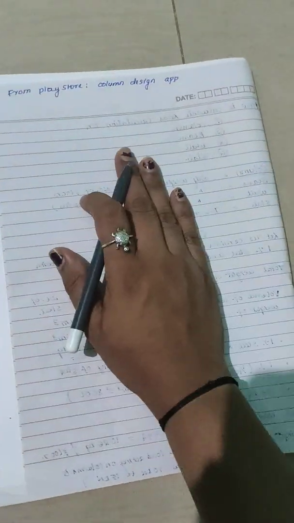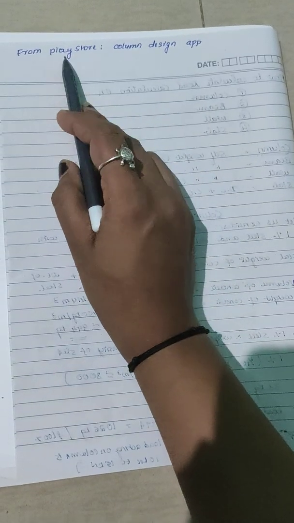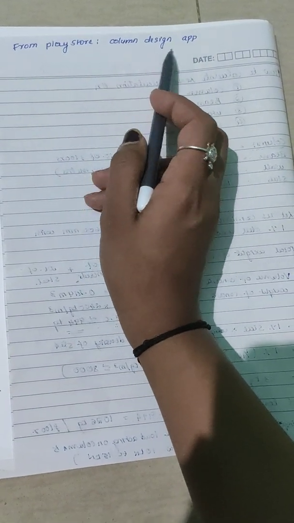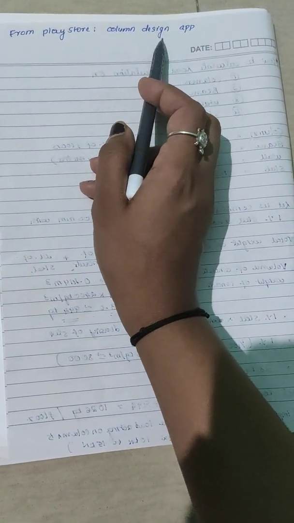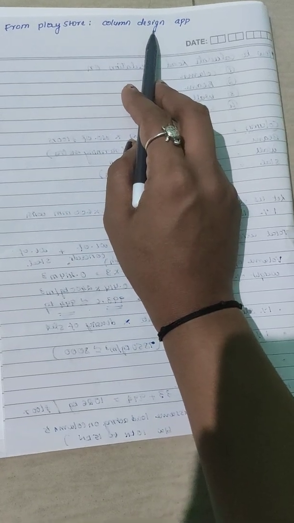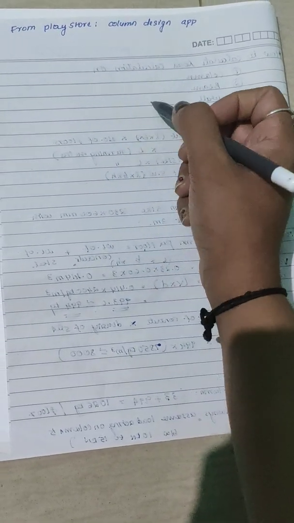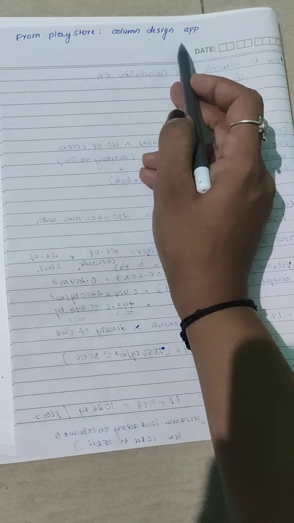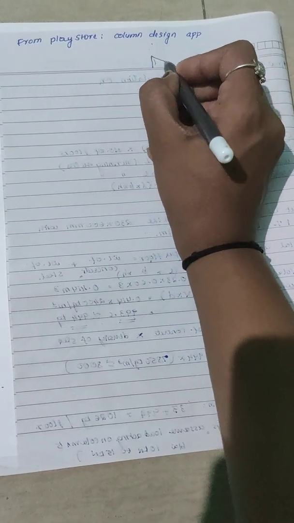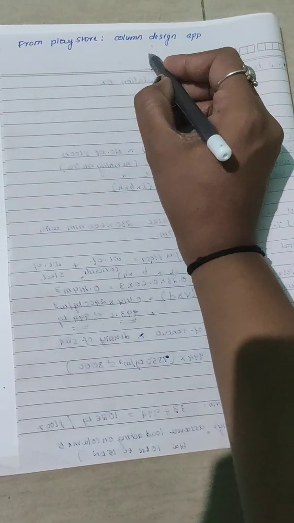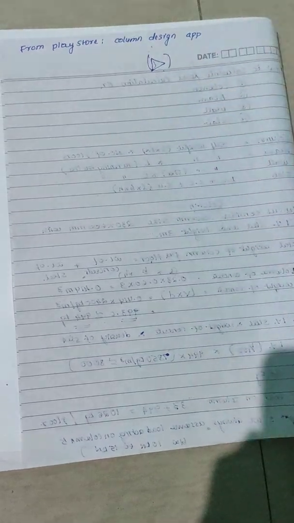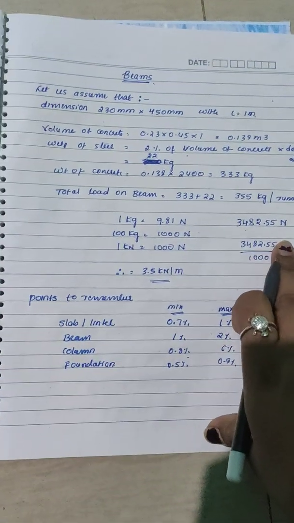Okay, I just wanted to tell you that in the Play Store, you can see the column design app. There you will get a lot of information about column design also. So from the Play Store, you just download the column design app in your Android phone. Okay, so next we'll go for beams.